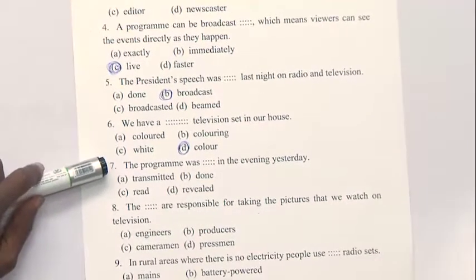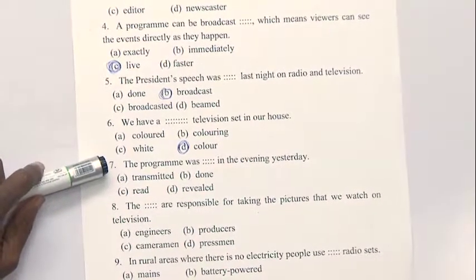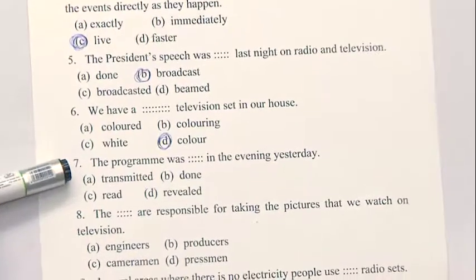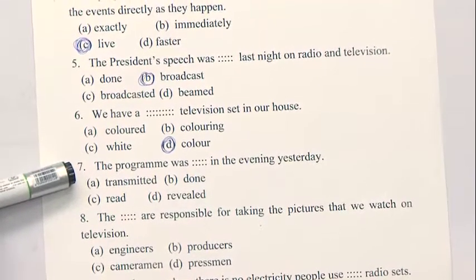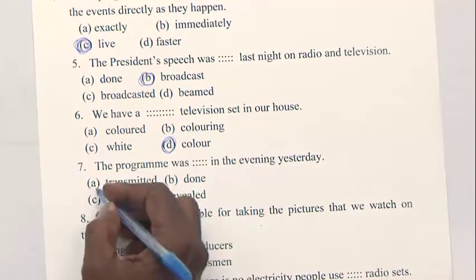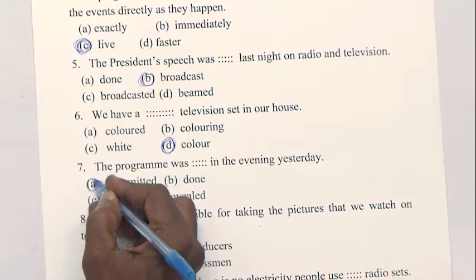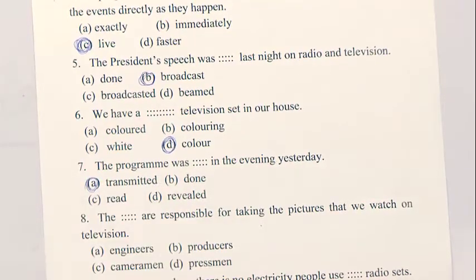Then number 7, the program was dashed on in the evening yesterday. What happened to the program? It was transmitted. Talk about transmitting a program. It was transmitted in the evening yesterday.